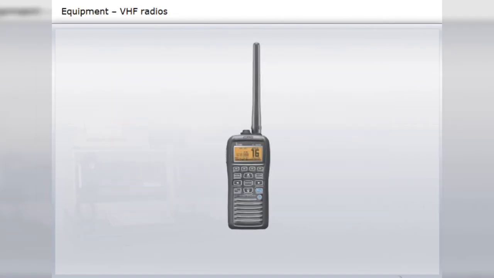The VHF radio is used for short-range radio communications to other ships or to shore. On the VHF channel 16, the radio signal takes the direct wave, line-of-sight propagation path.